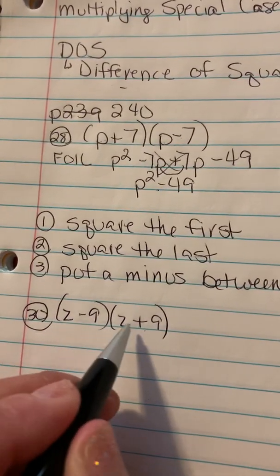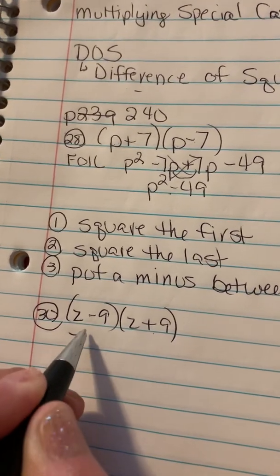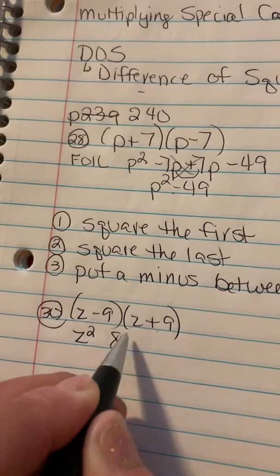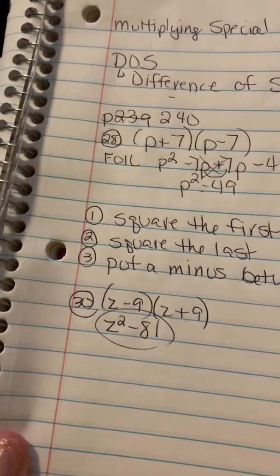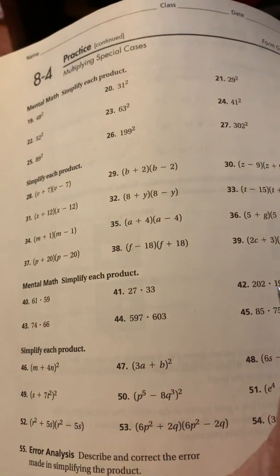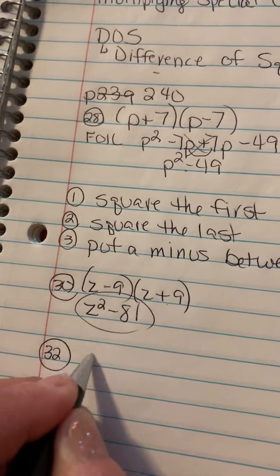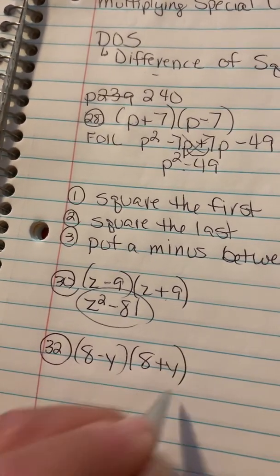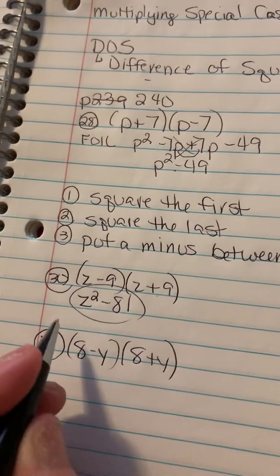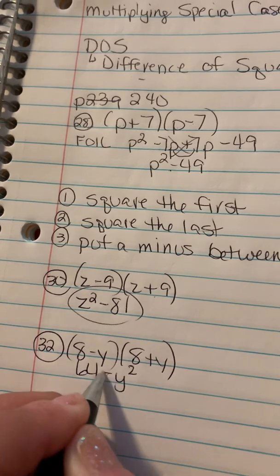So when I see that they're the same terms, one's minus, one's plus, I'm going to square the first, square the last, put a minus between them, and that's the answer. Really quick and easy. 32 is 8 minus y, 8 plus y. Don't often see the variable second, but that's okay. Square the first, square the last, put a minus between them.